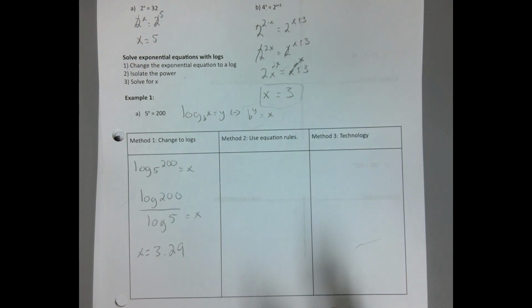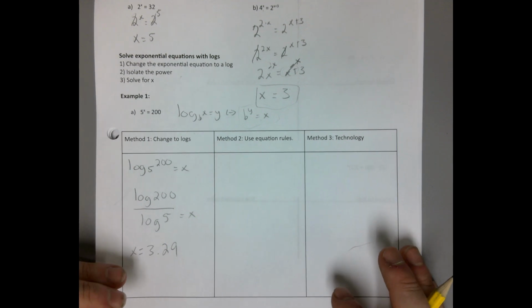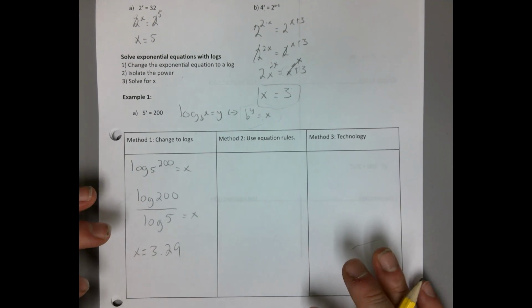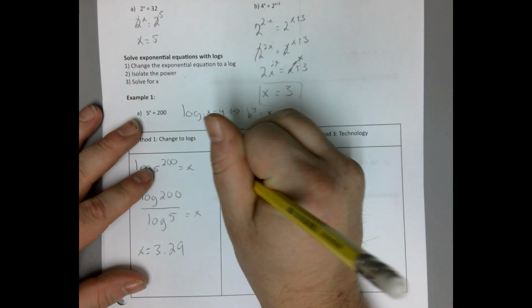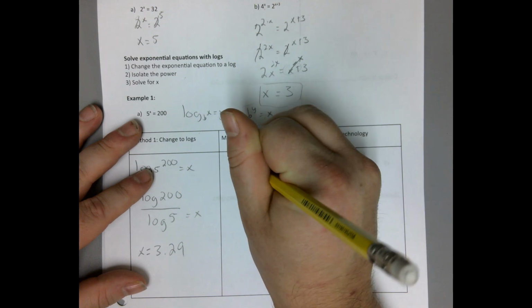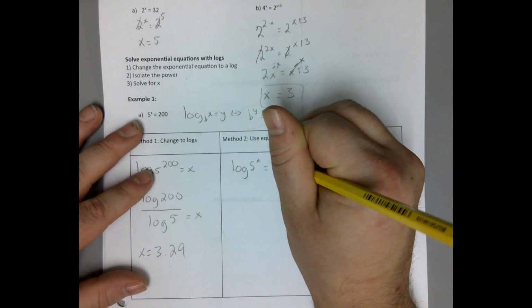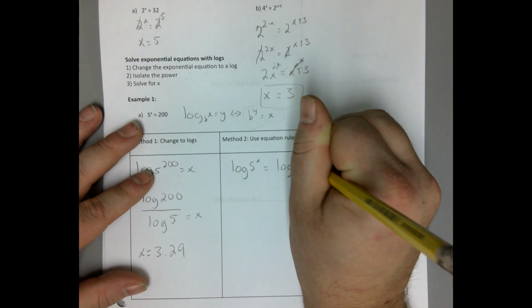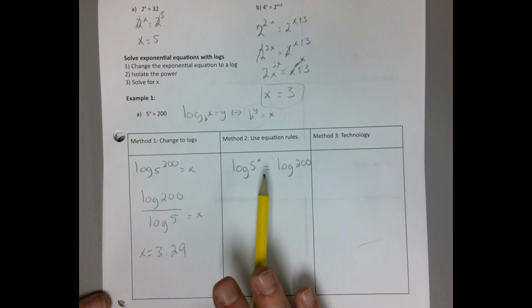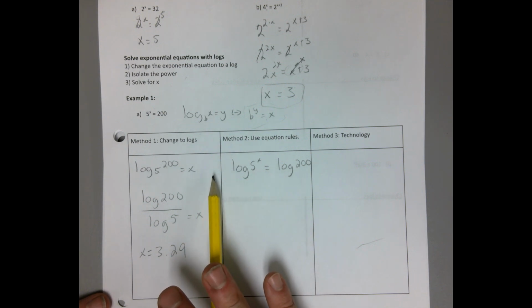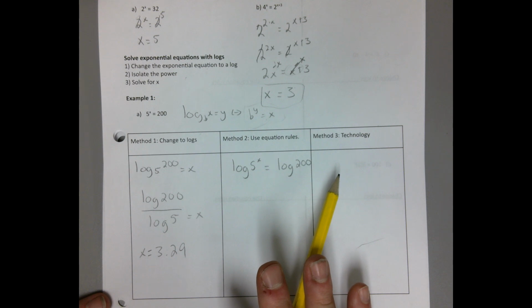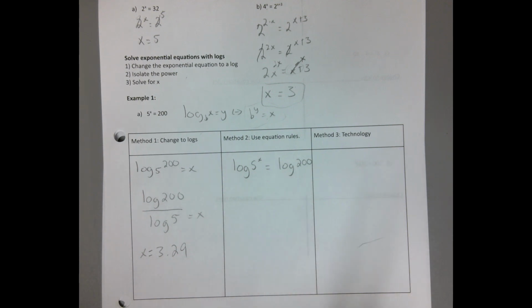So that's one way we're able to do it, by converting to logs. Another way we can do it, our method 2, is where we use the equation rules. So what we're doing in this case here is we're going to go log of 5 to the power of x is equal to log 200. So what I did here is I'm taking the log of both sides. What I do to one side, I'm going to do to the other side of the equation too. So I'm just putting a log beside each one.